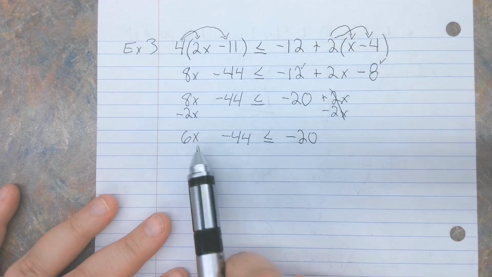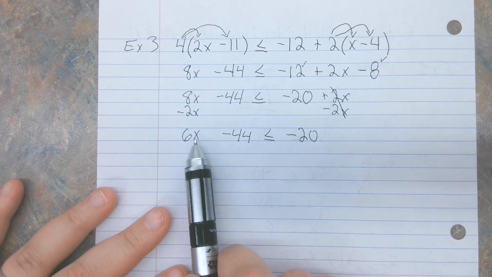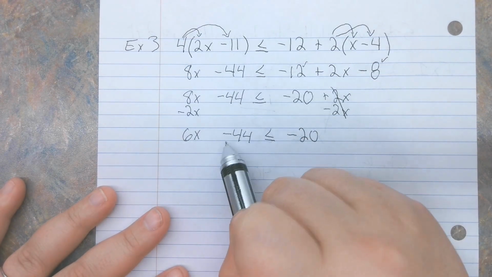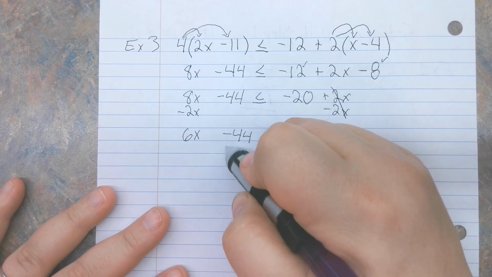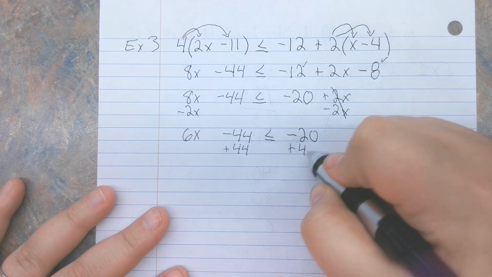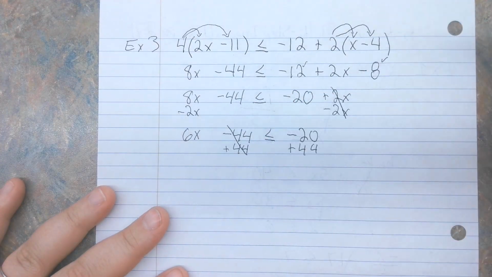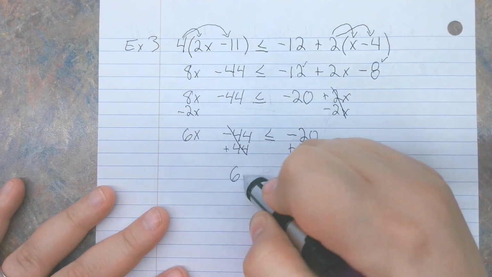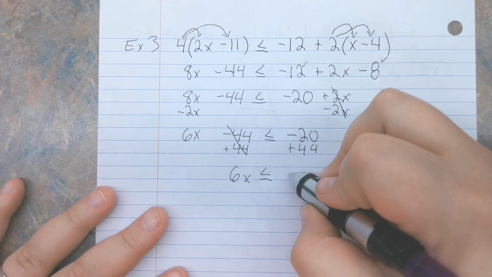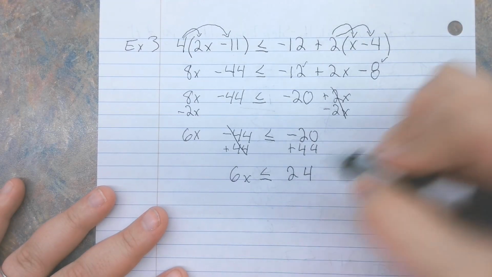I need to get my variable by itself. I need to move this term in order to get to my variable term. So the opposite of negative 44, I'm going to add 44. Add 44. That one cancels out. I have 6x is less than or equal to positive 24.